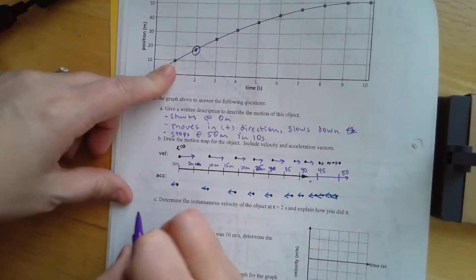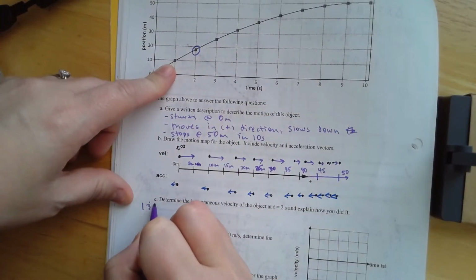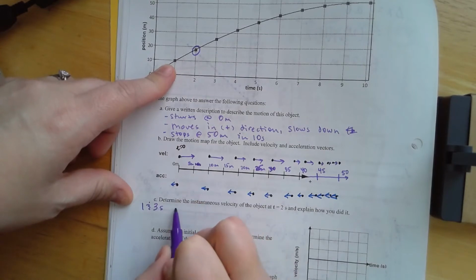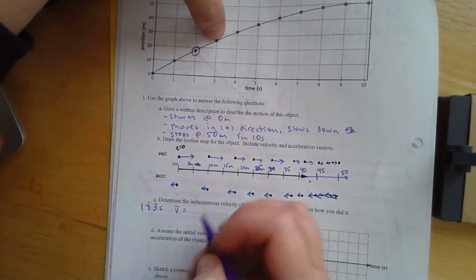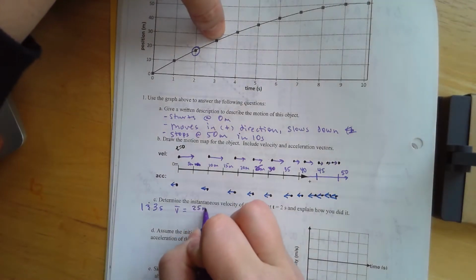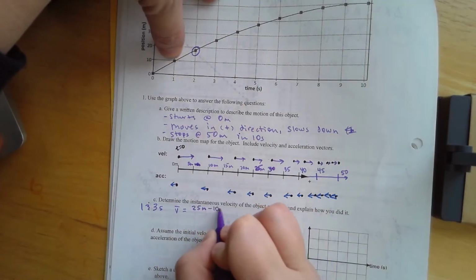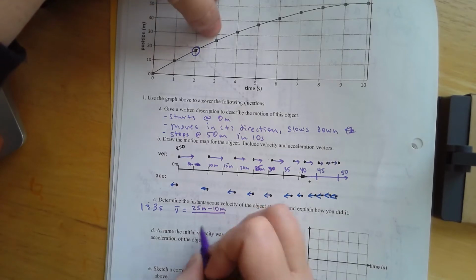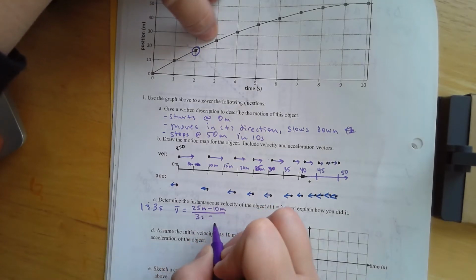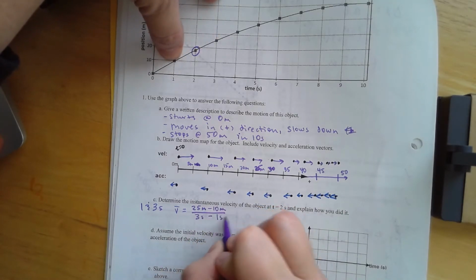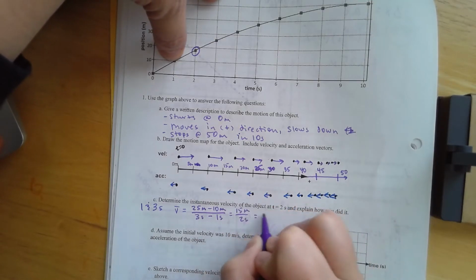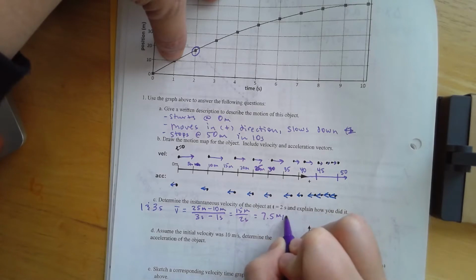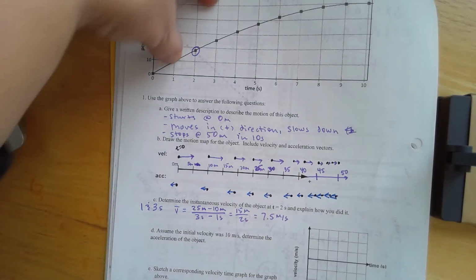So if you used 1 and 3 seconds to determine that, then your average velocity between those 2 points is going to be something like 25 meters minus 10 meters divided by 3 seconds minus 1 second. So it's 2. So it's going to be 15 meters in 2 seconds. So I got 7.5 meters per second. So that's one way you could do it.